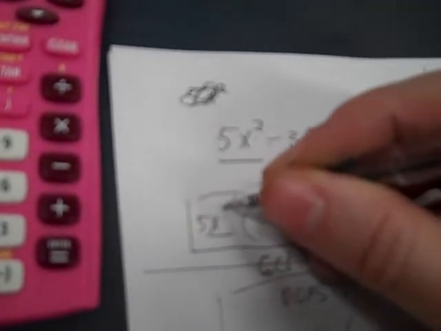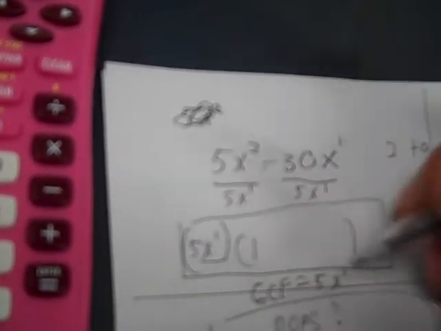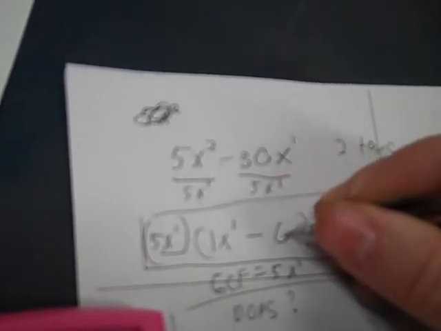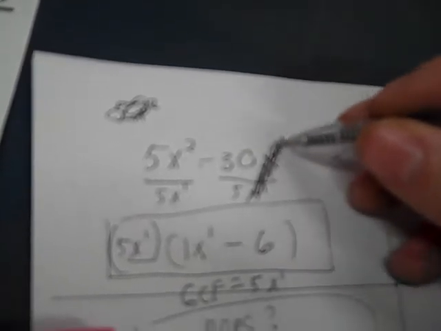Once I find the GCF, and it's not a 1, I put it out here, and then I go up and divide. It's like the opposite of multiplying. So 5 divided by 5 is 1. Then on x, you take 2 minus 1. You subtract the little exponents, and that's 1. So it'd be x to the power of 1. Then I take negative 30 divided by 5, and that's negative 6. So I put minus 6. And then 1, these can cross out.